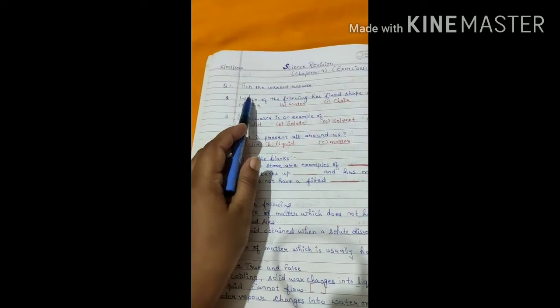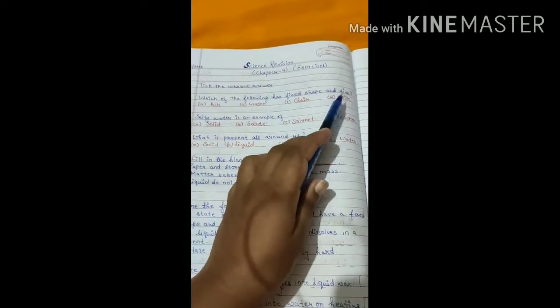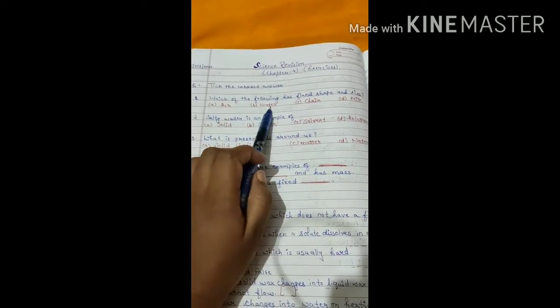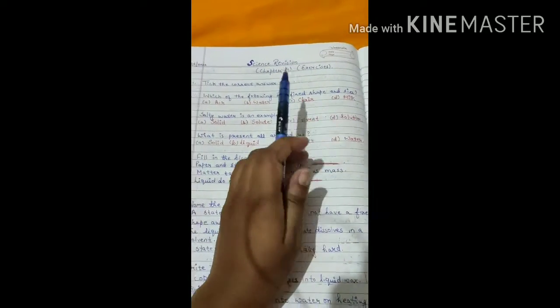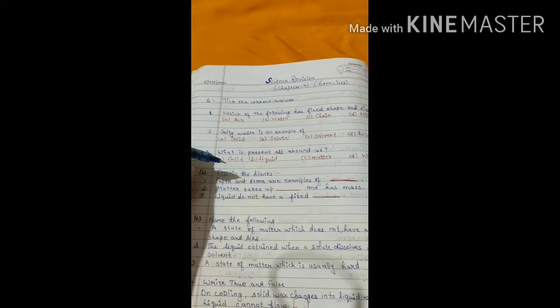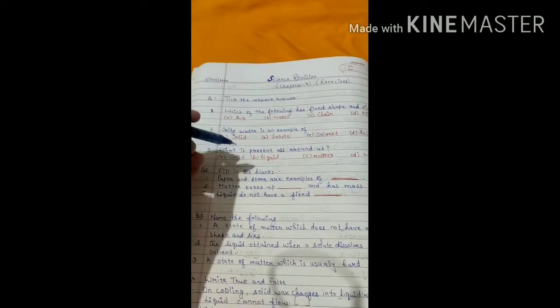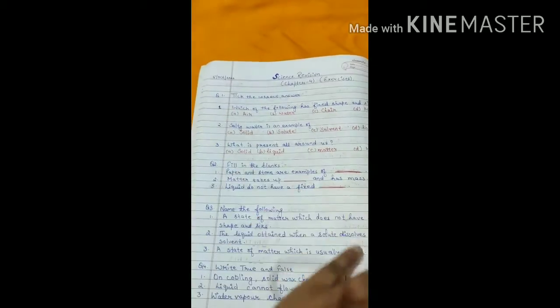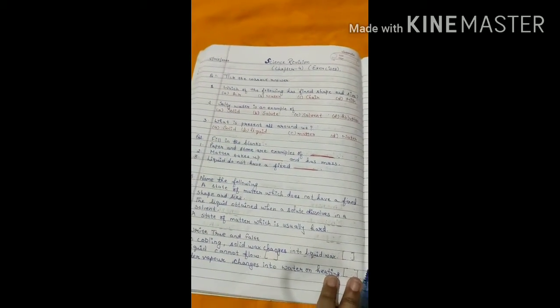So first one: which of the following has fixed shape and size? It's air, water, chair or milk. Those who were learning the chapters might get the answers without seeing the book, but you have to learn all these questions for better marks.